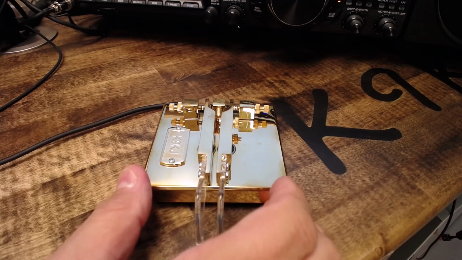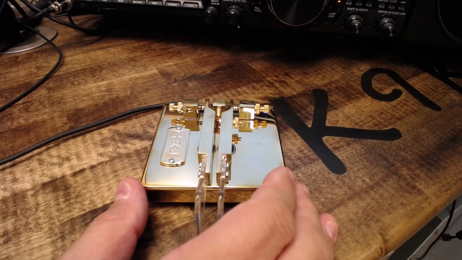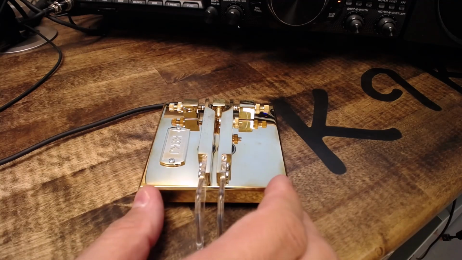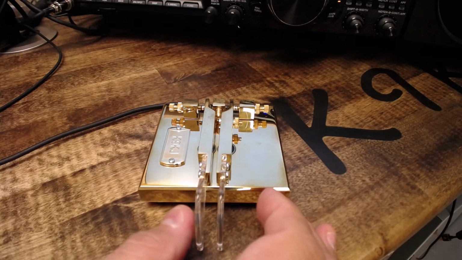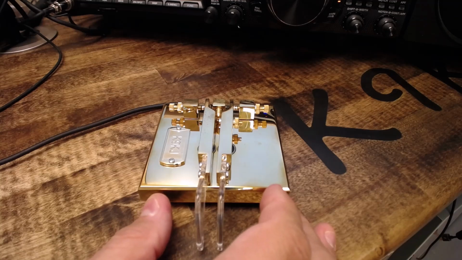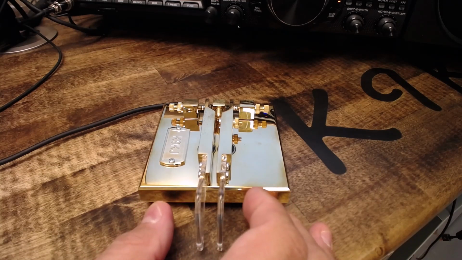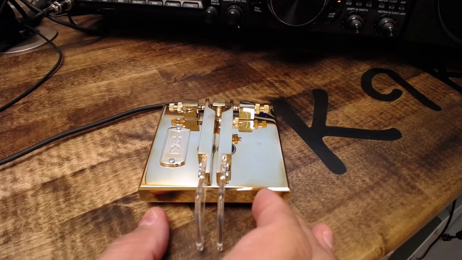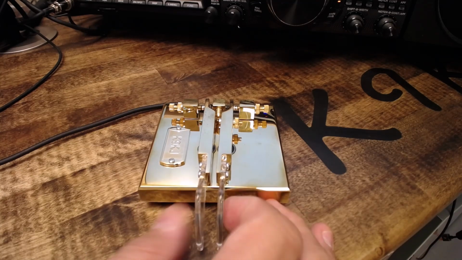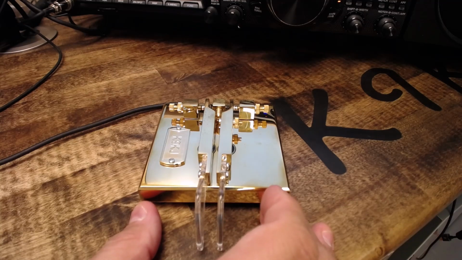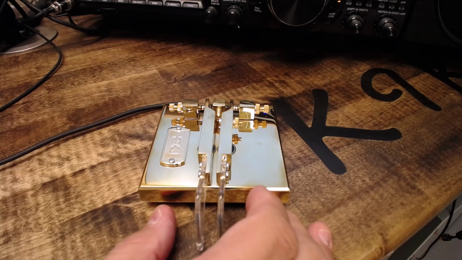So comma and period. So let's do a question mark and a comma, because those are pretty much inverse of each other. So there's a question mark. And then let's do a comma. So question mark and comma. Now, what was that slash character again?